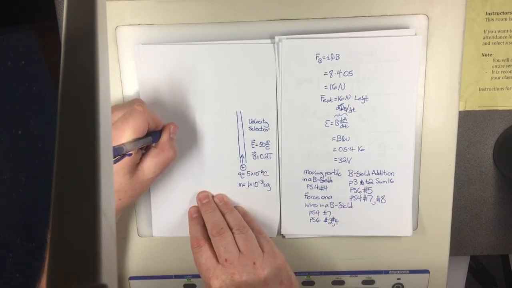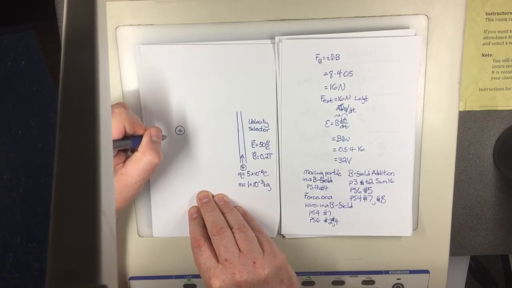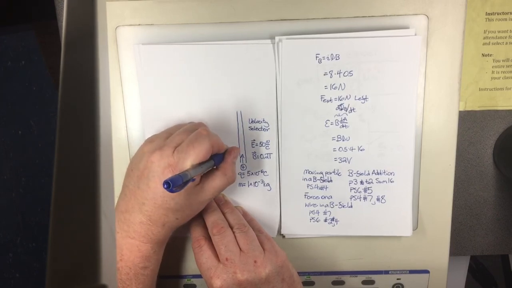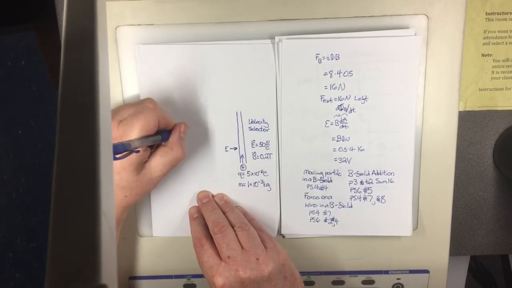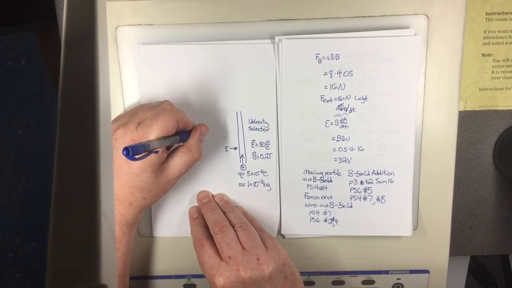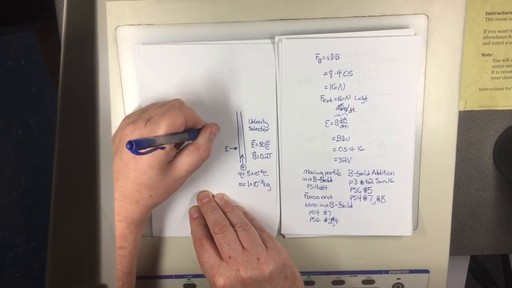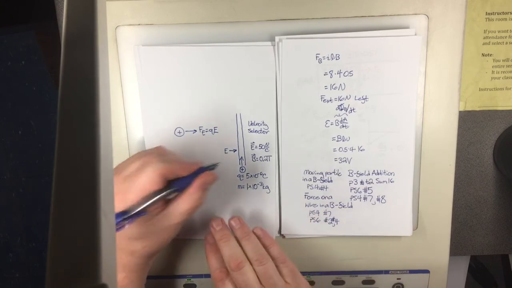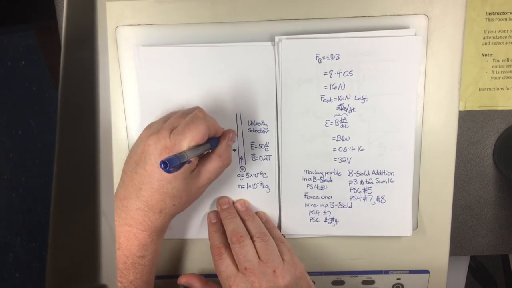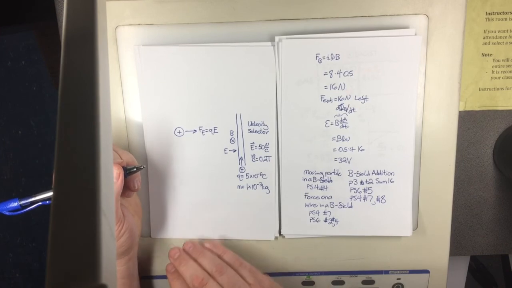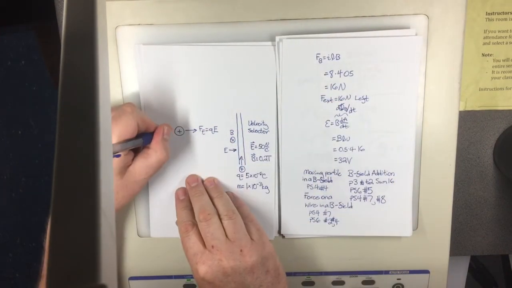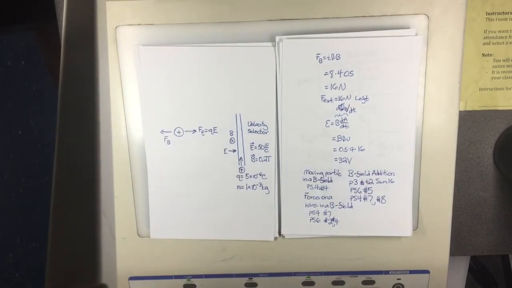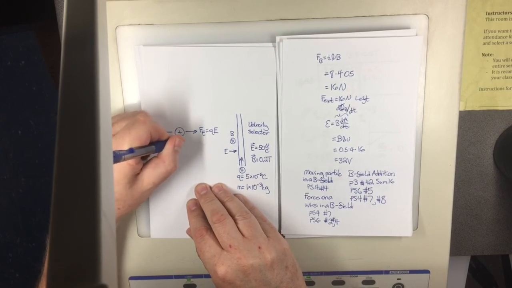Well, we know that it's a positive particle. I'll have this drawn out. The E field is from left to right. So the electrical force is QE. The B field is into the page at 0.2 Tesla. So V cross B means that the magnetic force, because it's a positive particle, is to the left. That magnetic force is QVB.